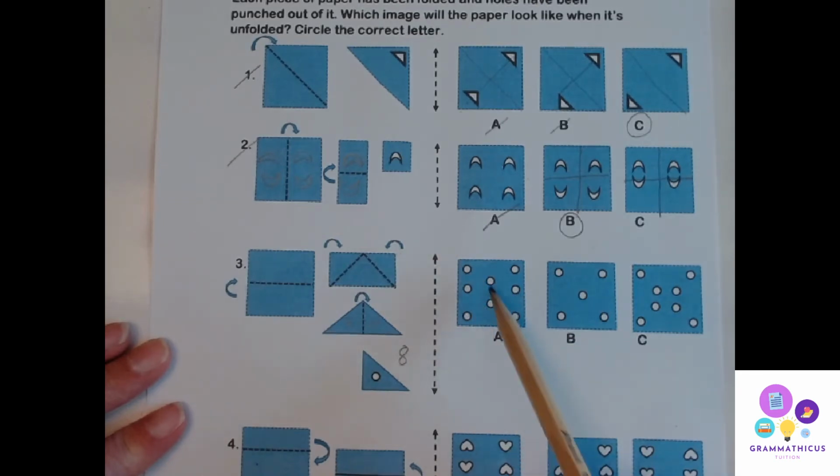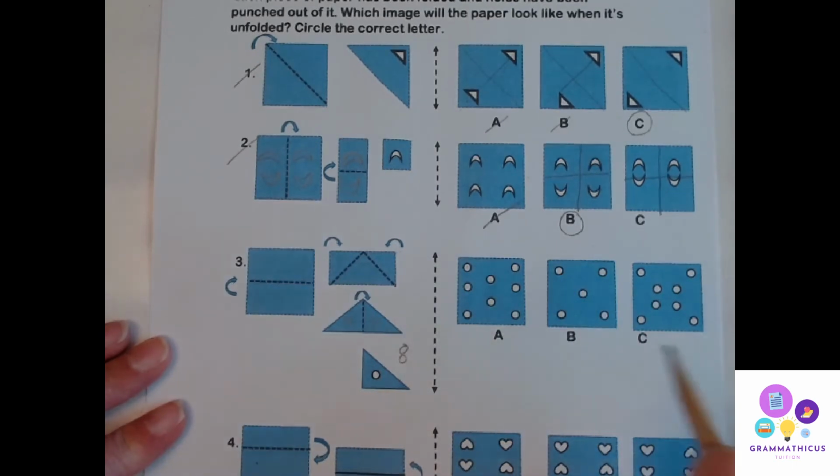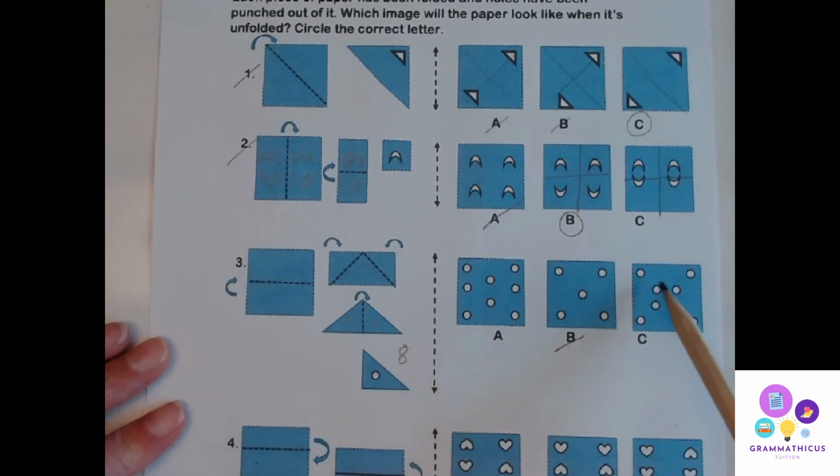1, 2, 3, 4, 5, 6, 7, 8. So that's a possibility. On B I've got 1, 2, 3, 4, 5. Well, I can discount that because I haven't got enough. And in C I've got 1, 2, 3, 4, 5, 6, 7, 8. So that's a possibility as well.